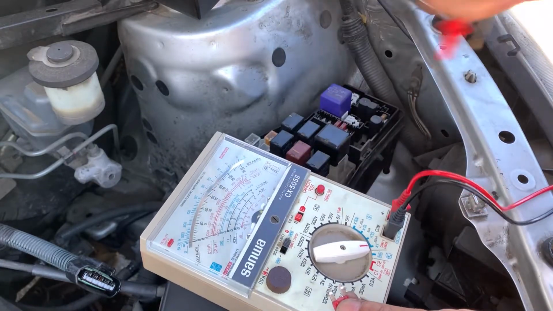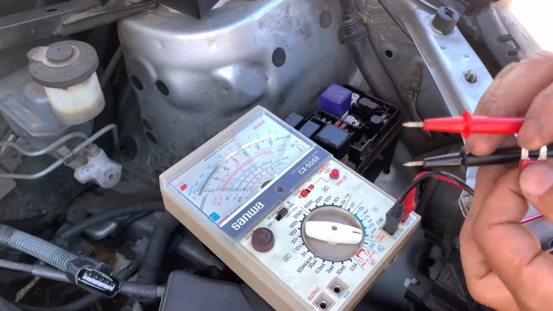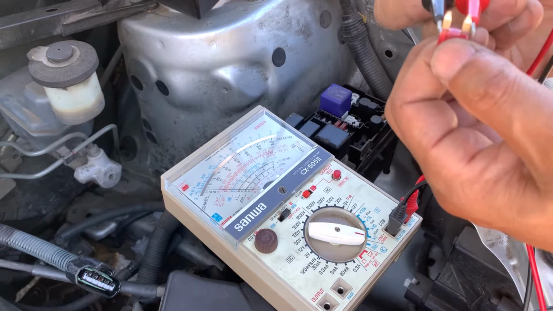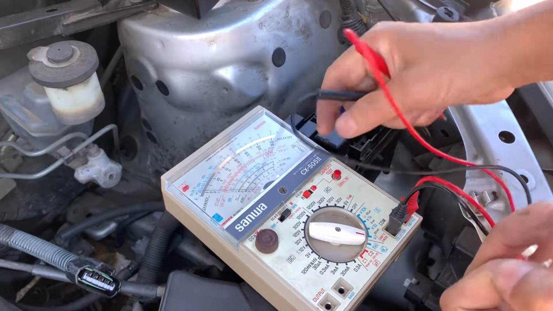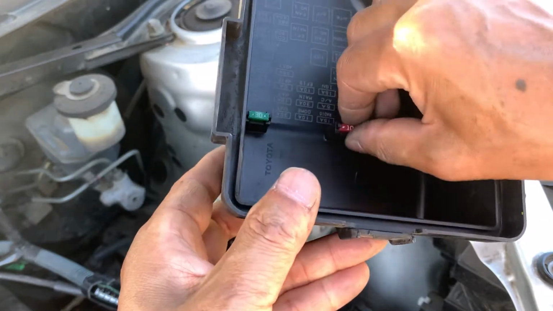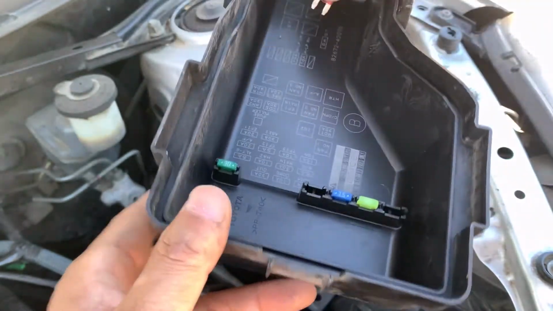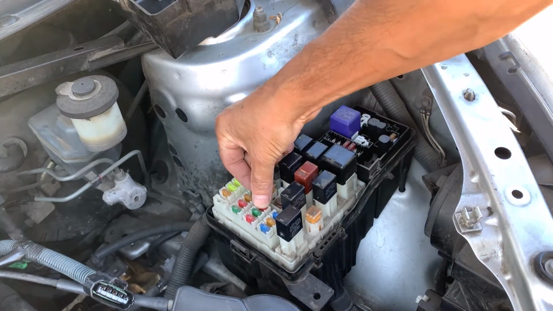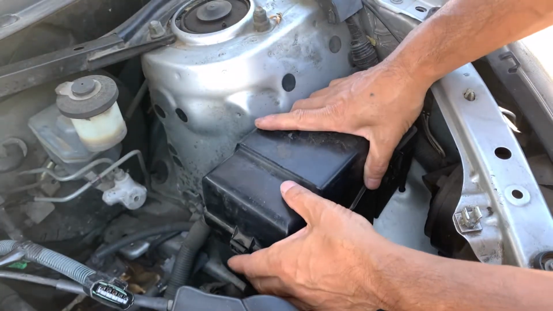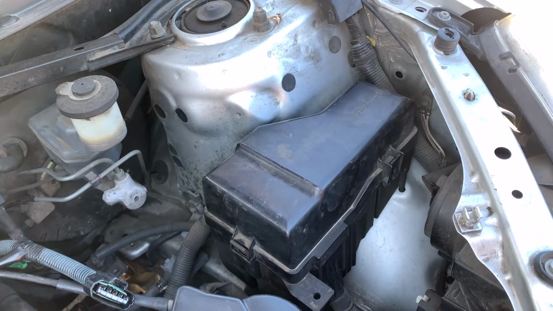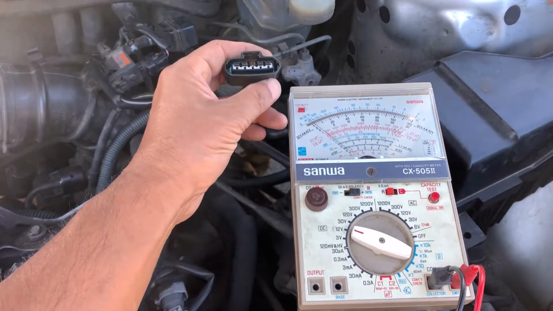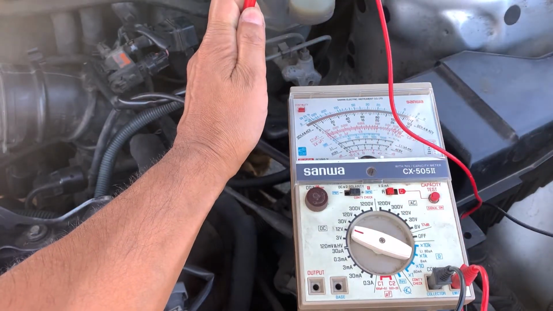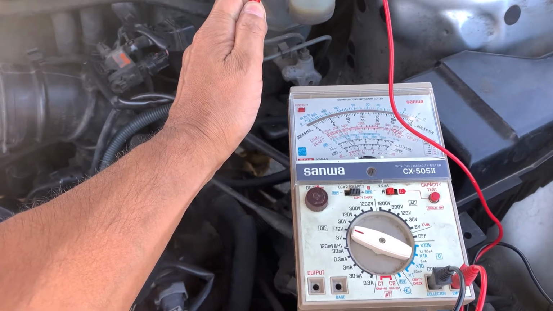So this fuse is dead. I think this is the cause. This is a great thing about Toyota: they have an emergency backup fuse here. So I'm going to take this and put it here. I think this is the cause of the current problem. I'm going to check the voltage one more time. There we go.